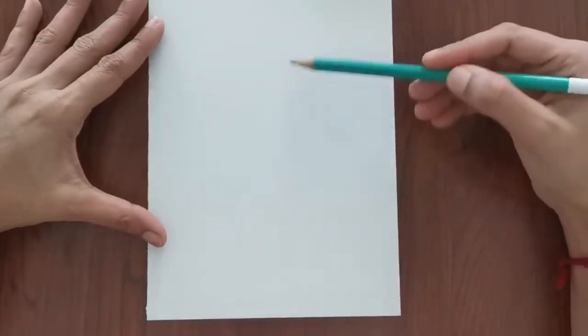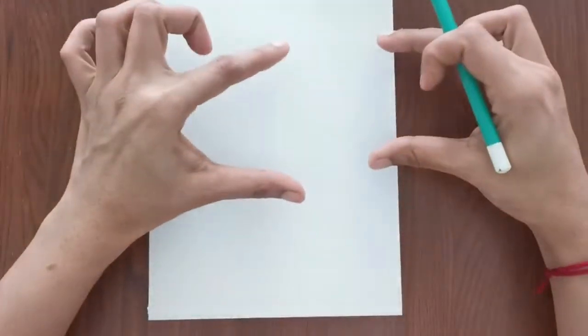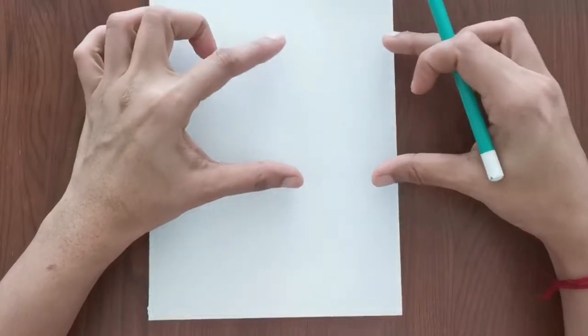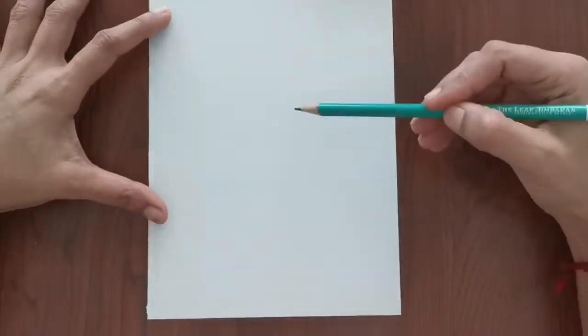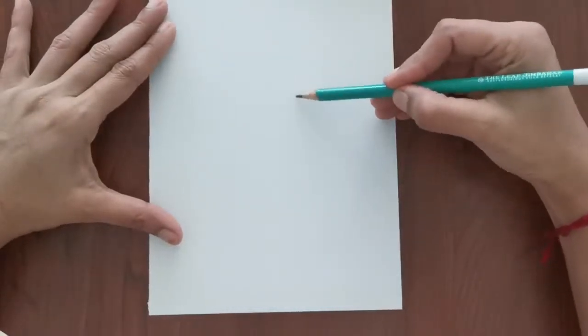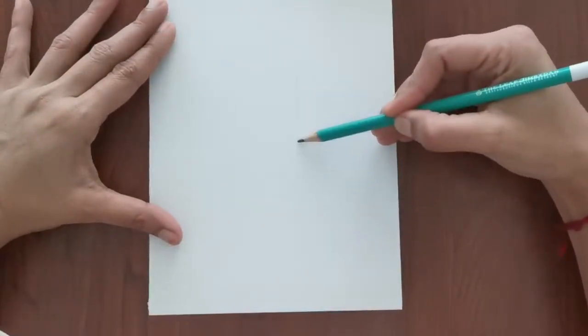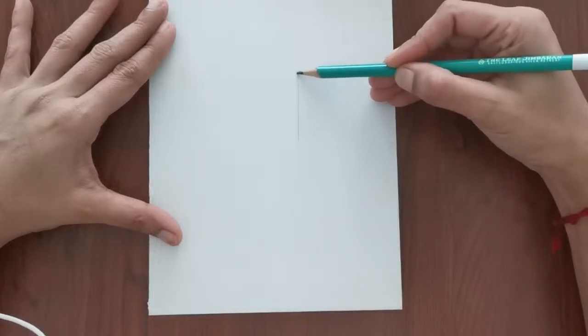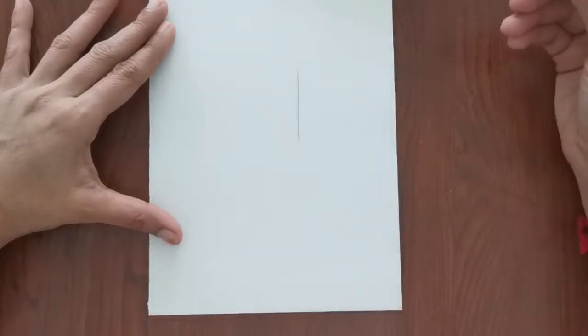So first we will start with that bird watching area, or that hut. So almost from the right side of your paper you need to start. Okay, so first step is to make a vertical line.